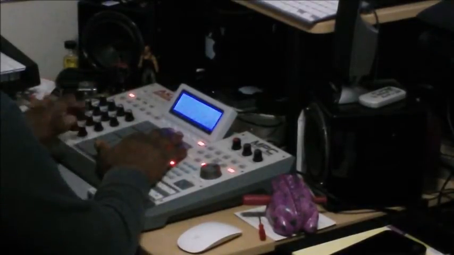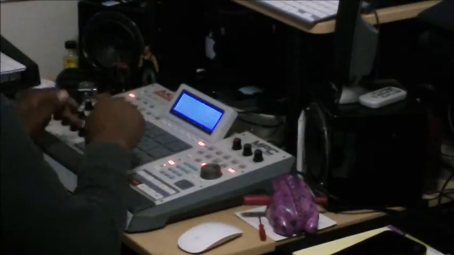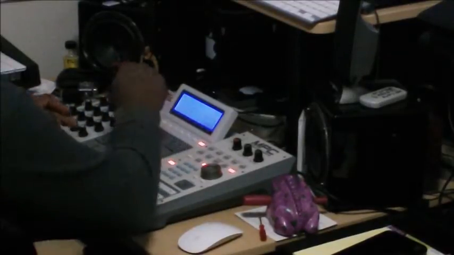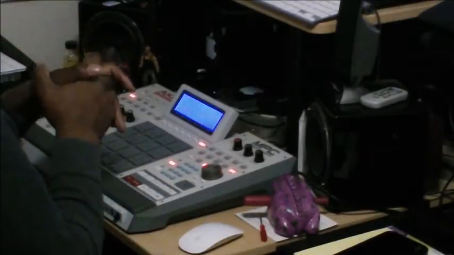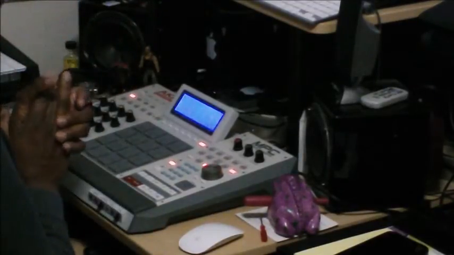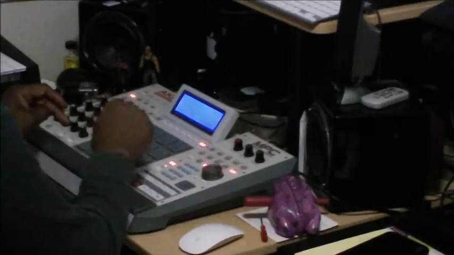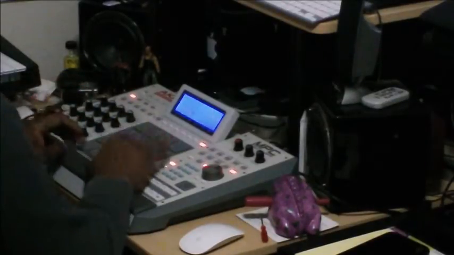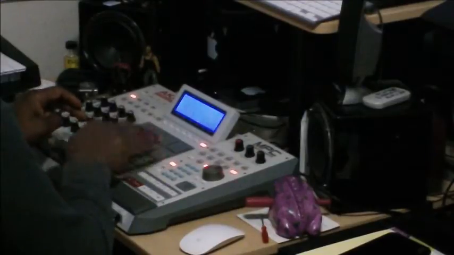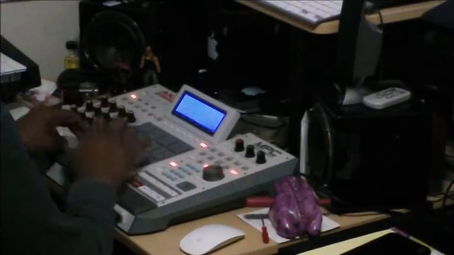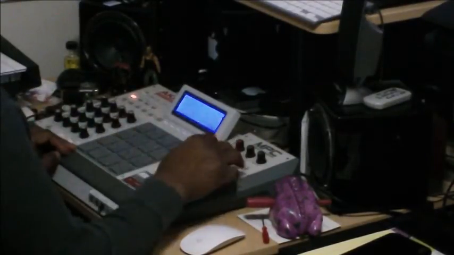So I chopped this one up by transients, and so when you chop it up by transients or you chop it up by threshold, it kind of makes it into a drum kit. You got the point.